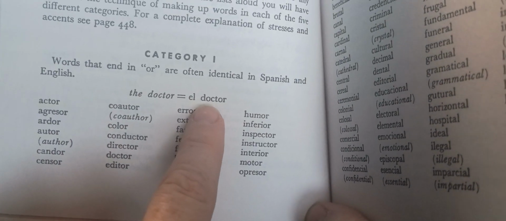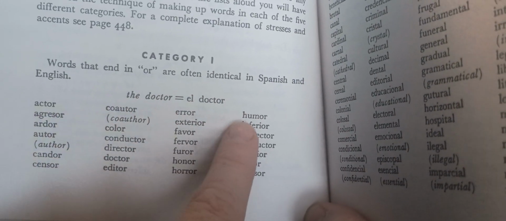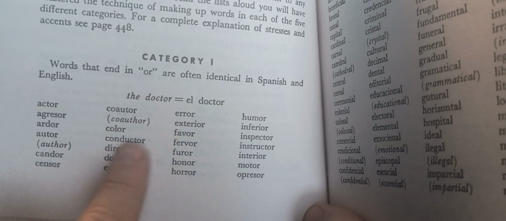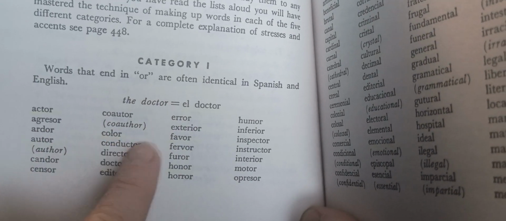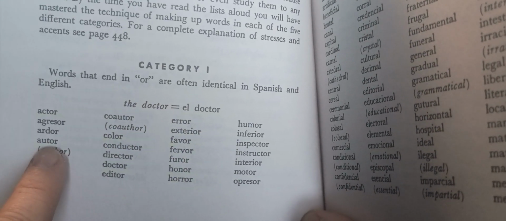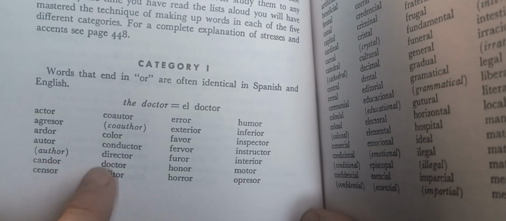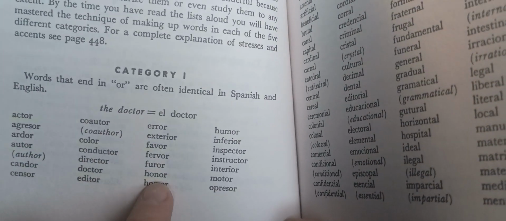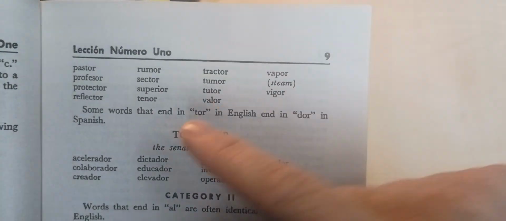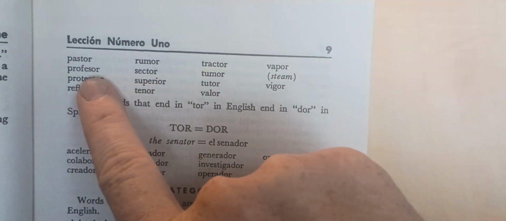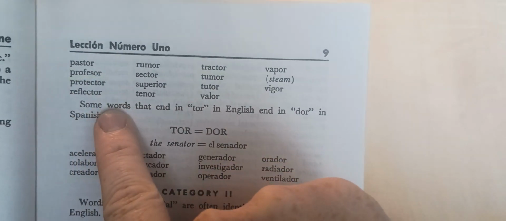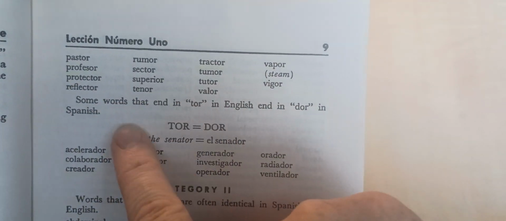Here we have el doctor. Actor. We're skipping a bunch here. Color, favor, autor, doctor, honor. We'll go up here to page 9 where we have tractor, profesor, valor.